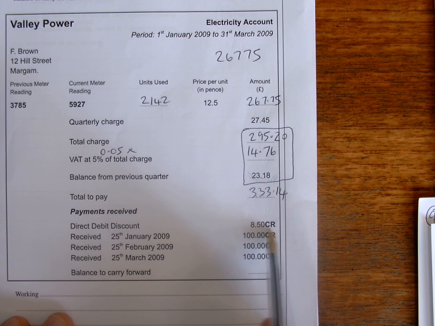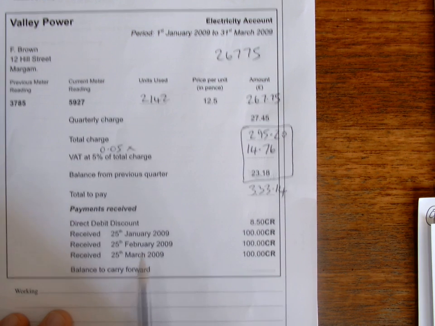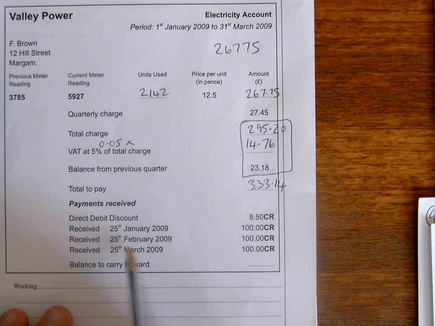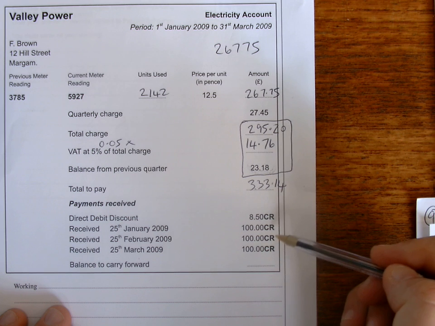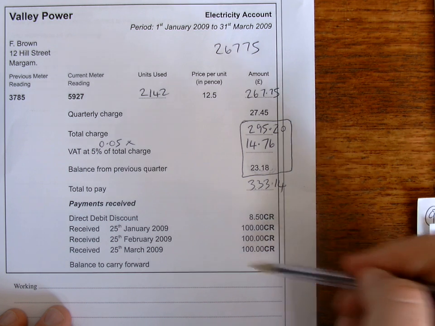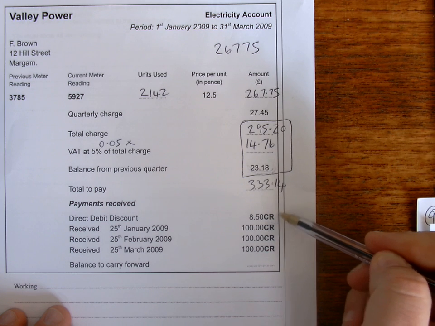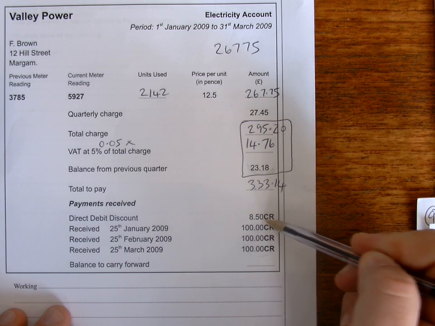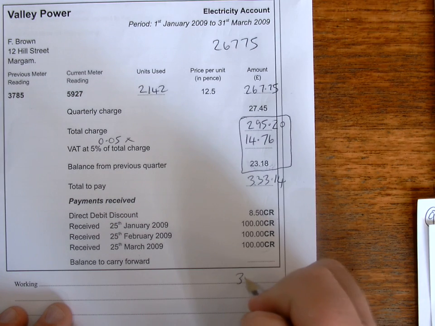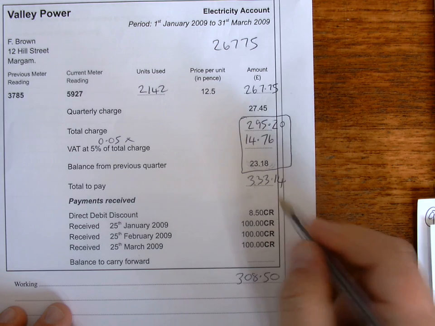When you see credit, that's a credit applied to your account. So they're actually paying back the customer £8.50. And they've also received the direct debit payments here. Every month, look, on the 25th, £100 has left the account. So before they received the bill, they've been paying £100 every month automatically. They've already paid a good amount of the bill. So in terms of how much they paid, you've got £300 credit there, plus the £8.50, they paid £308.50 towards this bill.